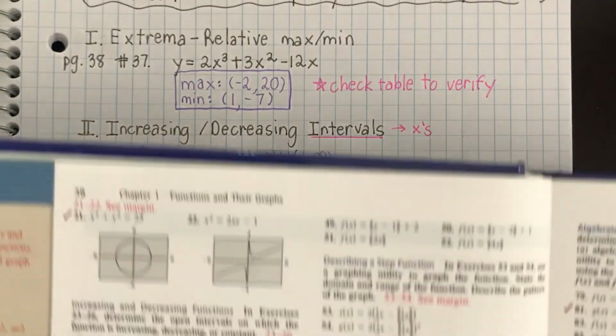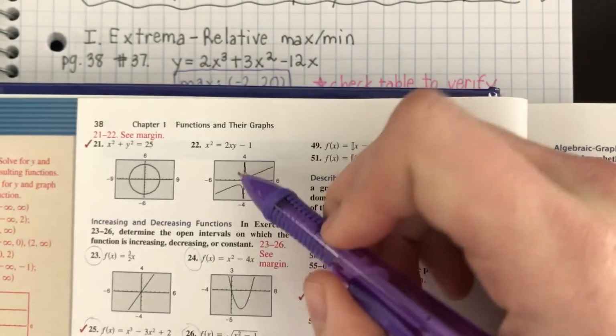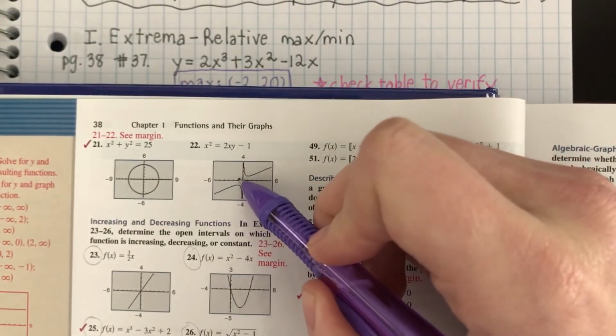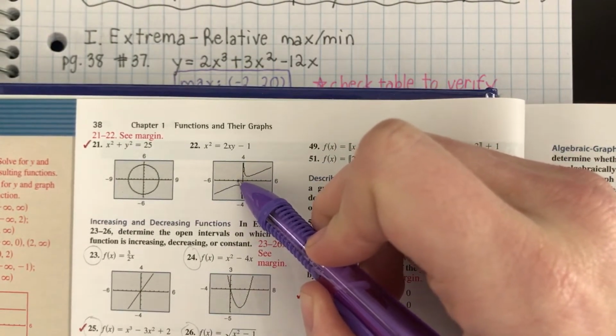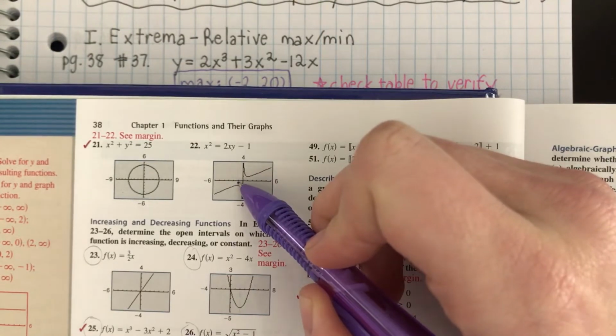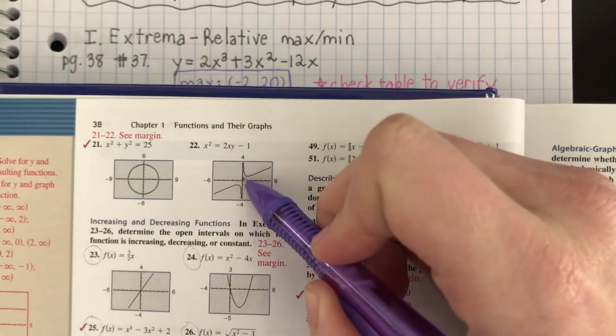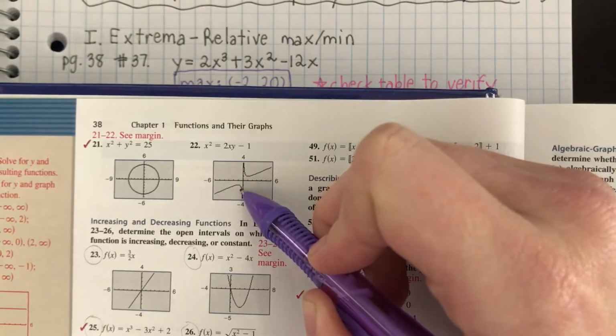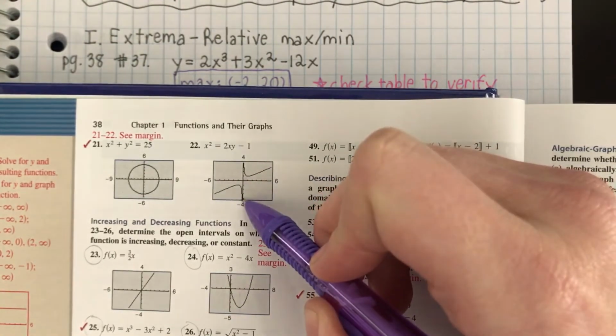Okay, so on the x-axis, remember that's my interval. On the x-axis, I'm looking at negative 1, from negative 1 to 0. You can tell there's an asymptote here. From negative 1 to 0, this graph is decreasing or falling.